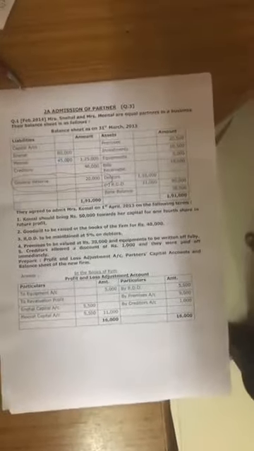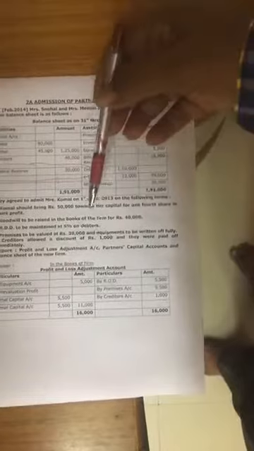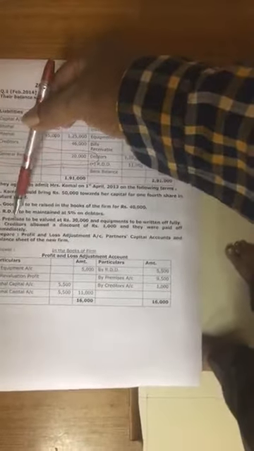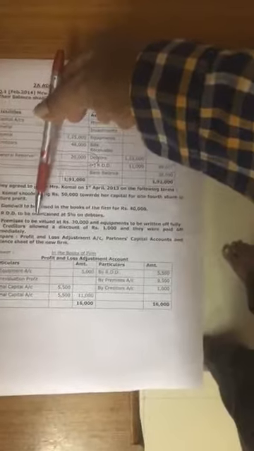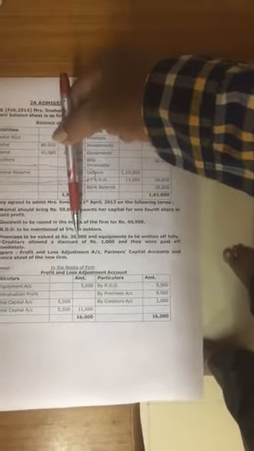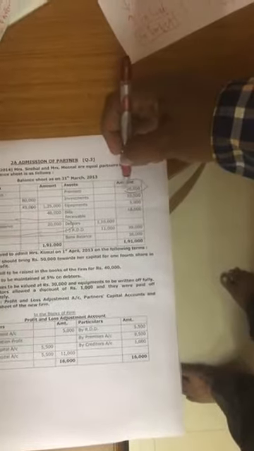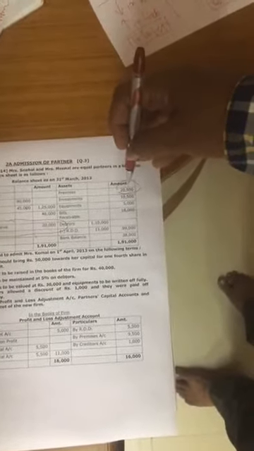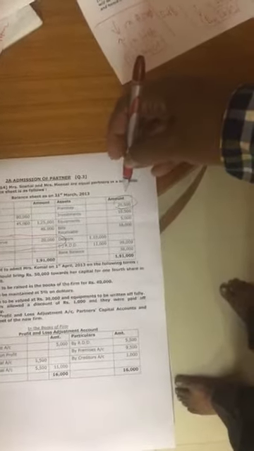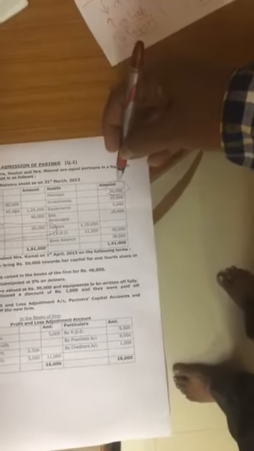Now, adjustments. First come to adjustment number 4. Premises to be valued at 30,000. Now what is the value in the question? It is 20,000. Now there is an increase in the value of the asset, premises, and that increase is 9,500, so it will come on the credit side.